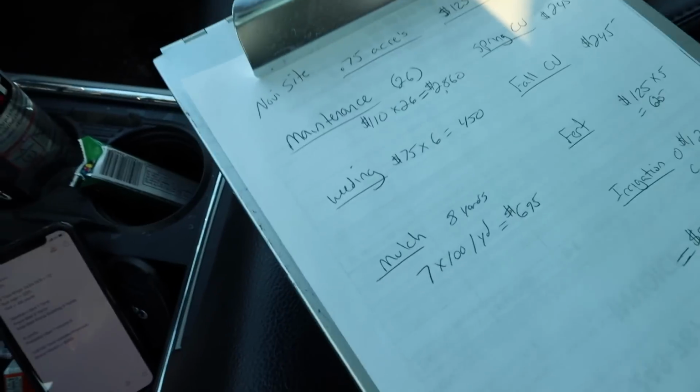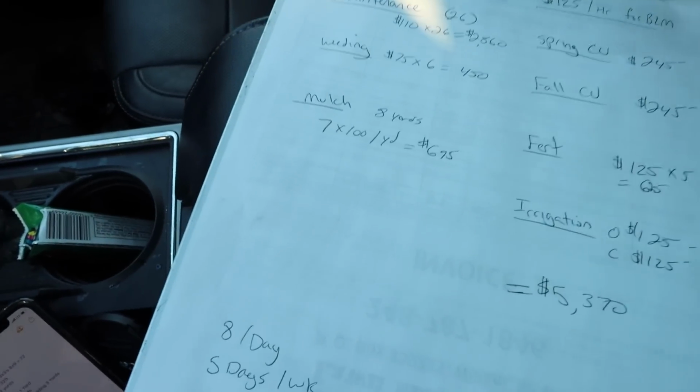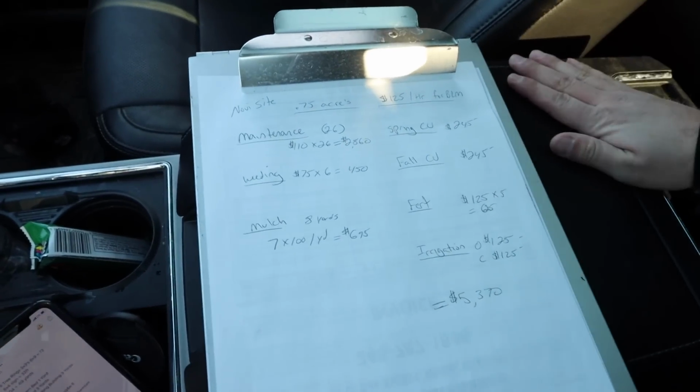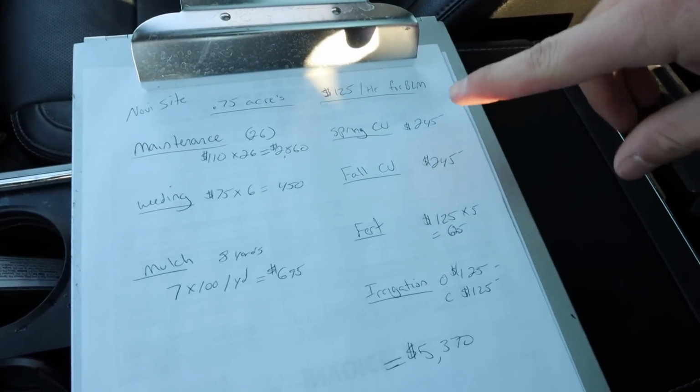All right, so let's keep it going here. Switch hands. My right hand is getting tired. By the way, thumbs up if you guys appreciate this. I am talking fast to do all this and try to help you guys out.